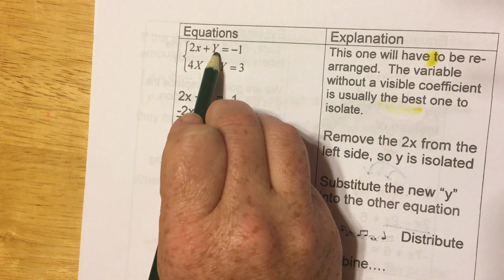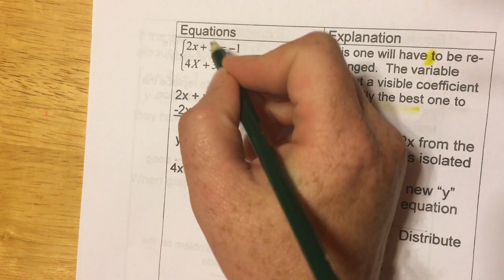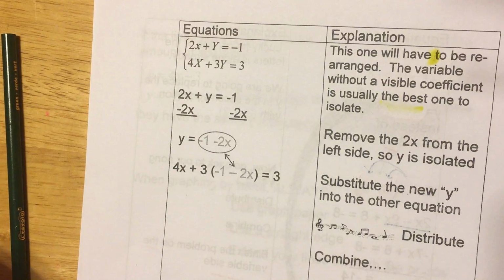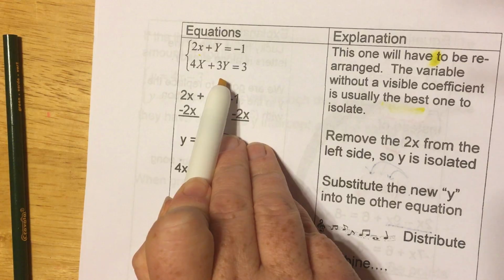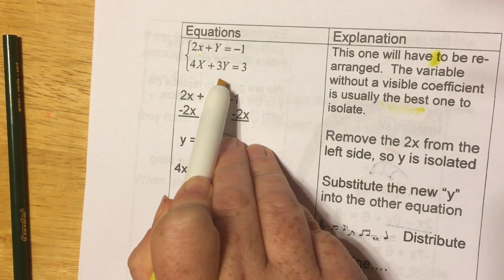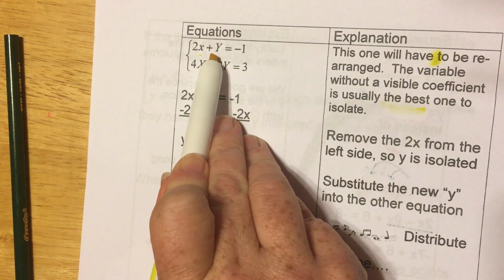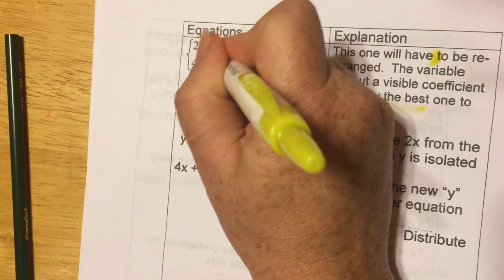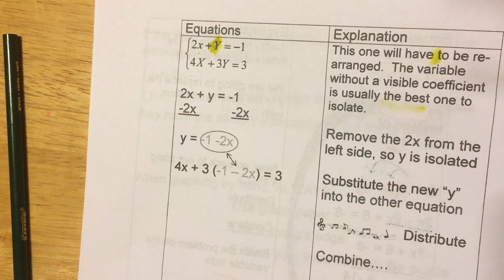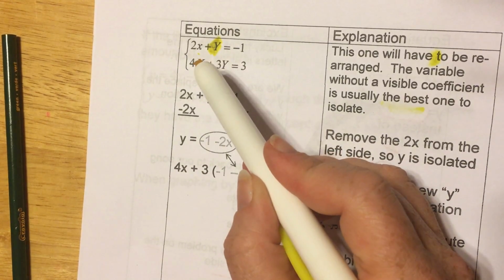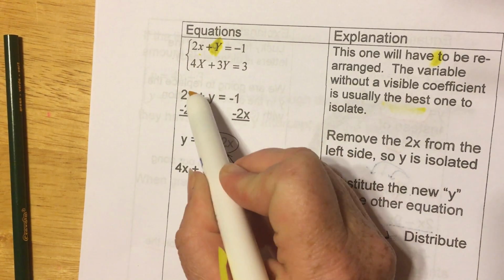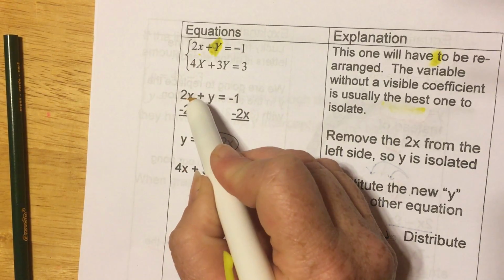So here, y equals. What I like to do is look: are any of my letters, the x in the first one, the x in the second, the y in the first, the y in the second, without a visible coefficient? I have noticed that the y does not have a number in front of it. Technically, it has a 1 in front of it, but a 1y is the same thing as a regular y. So I've decided I'm going to isolate that letter. I'm going to get the 2x away by subtracting it.